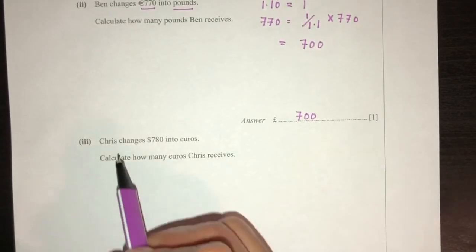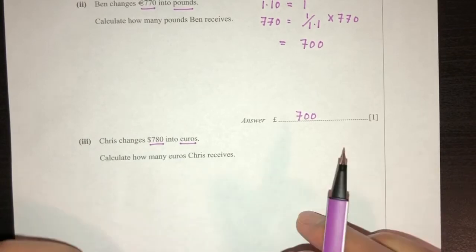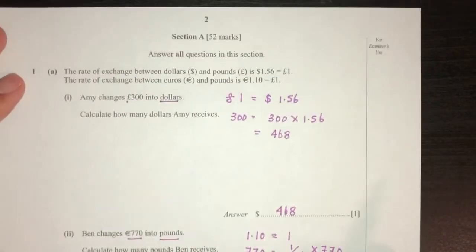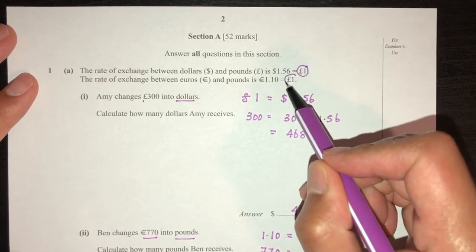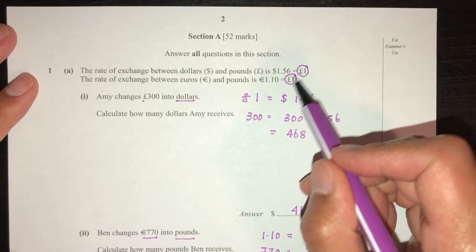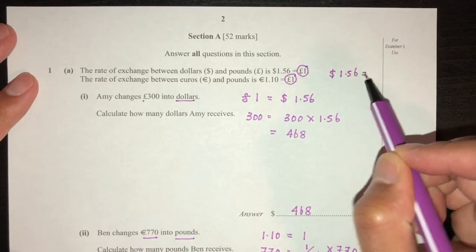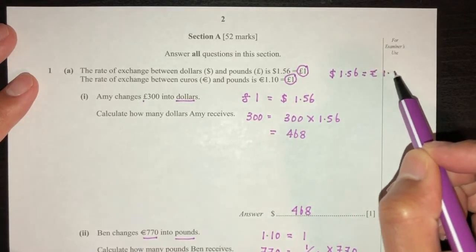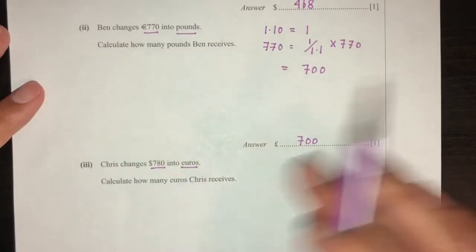Now finally, Chris changes $780 into euros. So for this rate, we have to do this. If you observe, here we have pounds, here we have 1 pound, so we can replace these two in each other. So you will have $1.56 is equal to 1.1 euros. So we have to use this to find this answer.